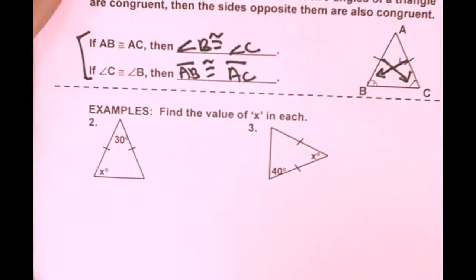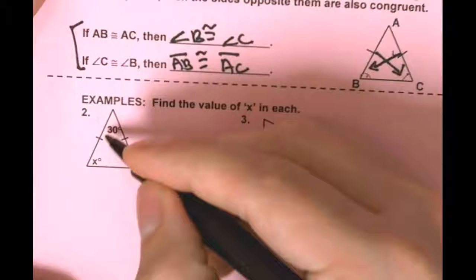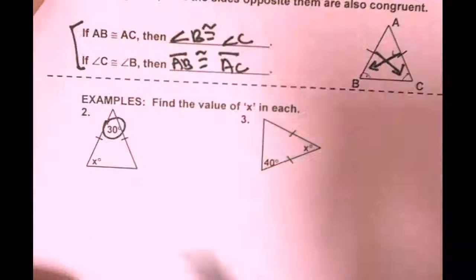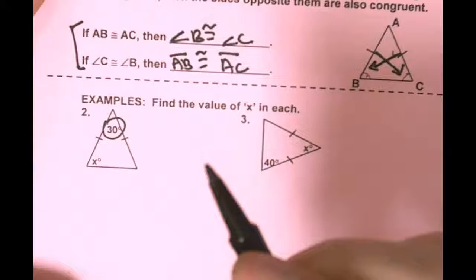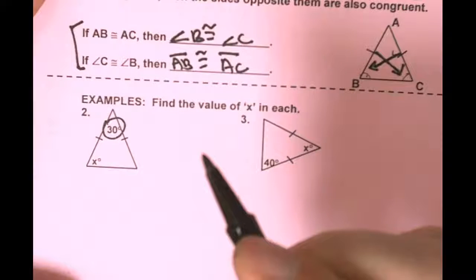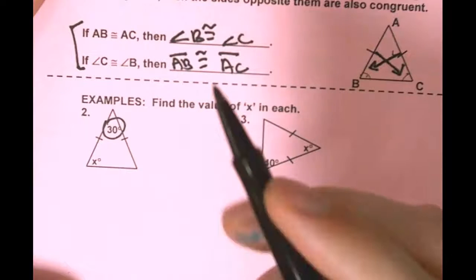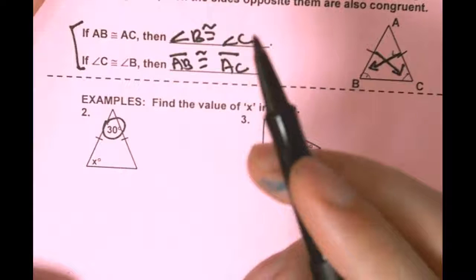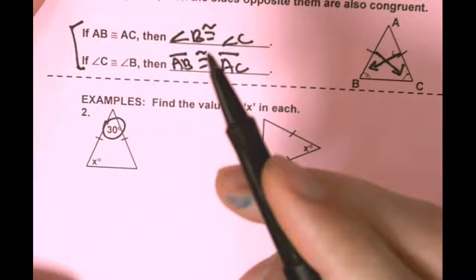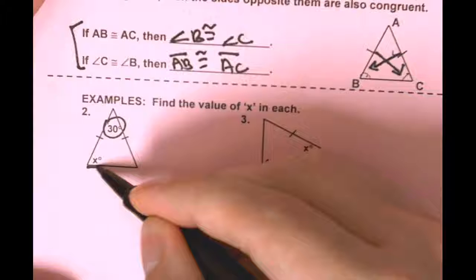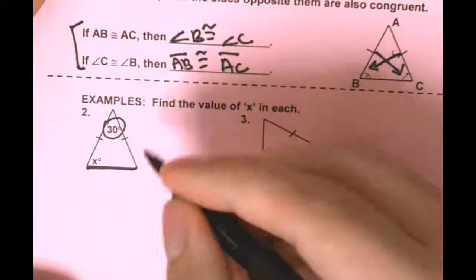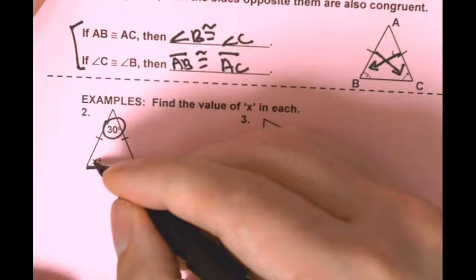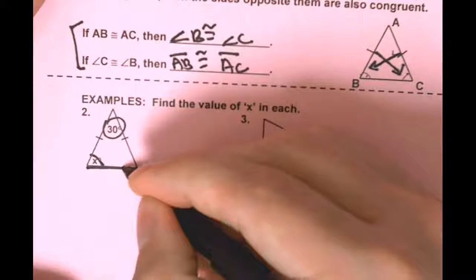Let's try doing an example. Is this 30 here a vertex or is this a base angle? How do you know it's a vertex? Because this is the base down here. That's not on the base, that's the vertex. So this means this is a base angle, and then this is a base angle.